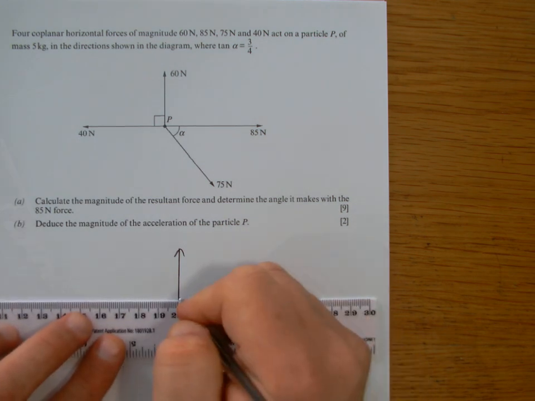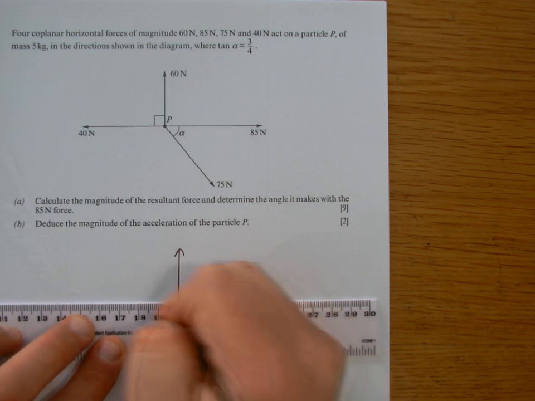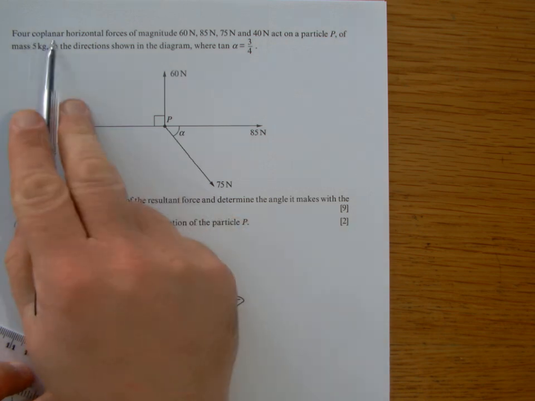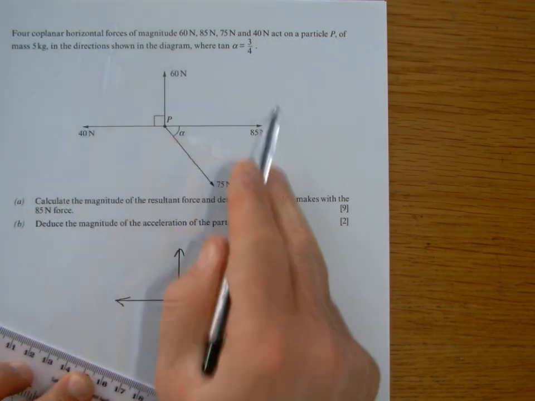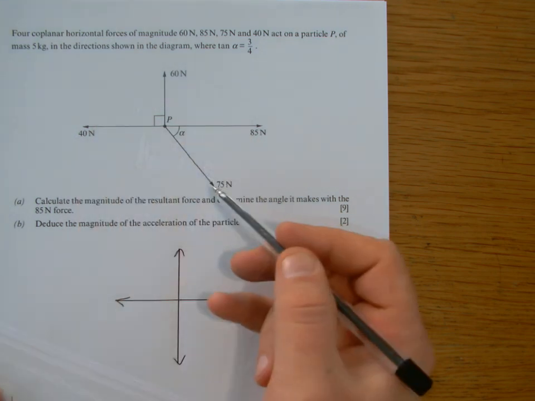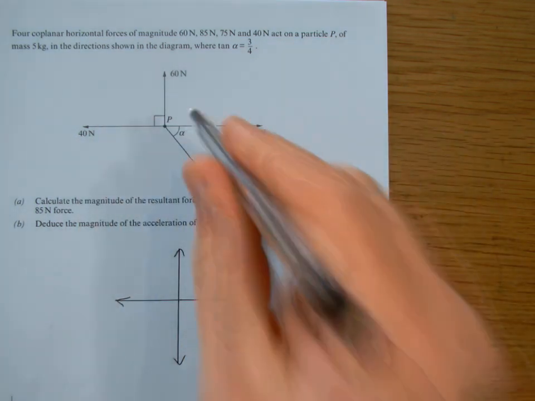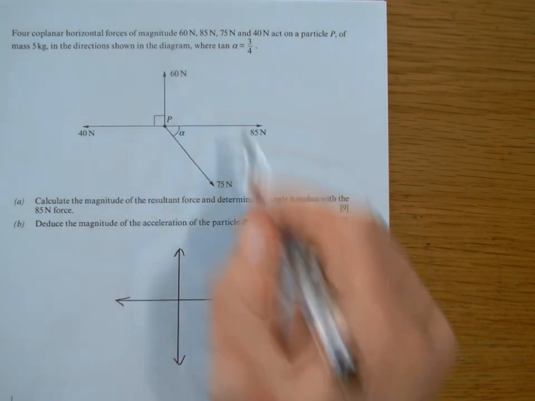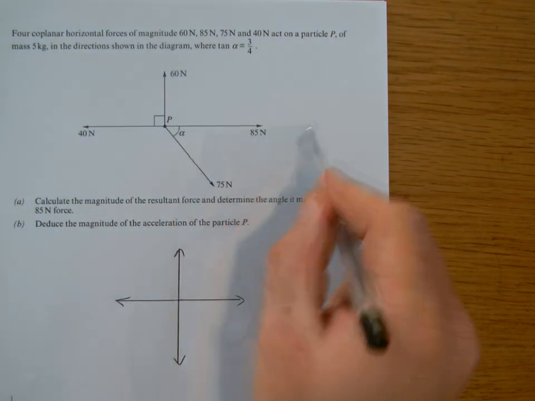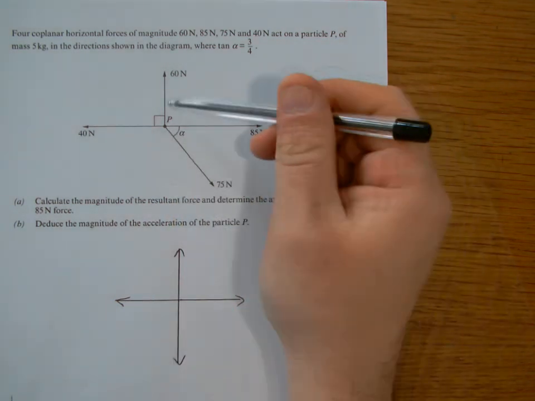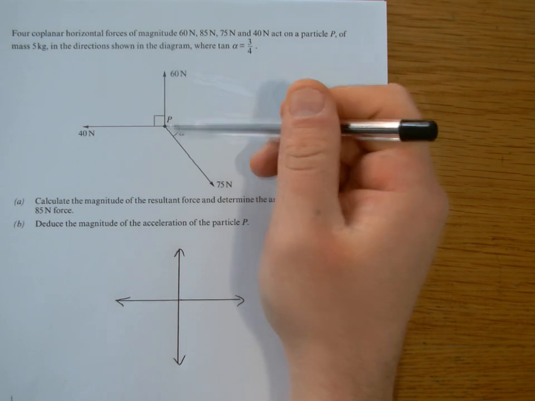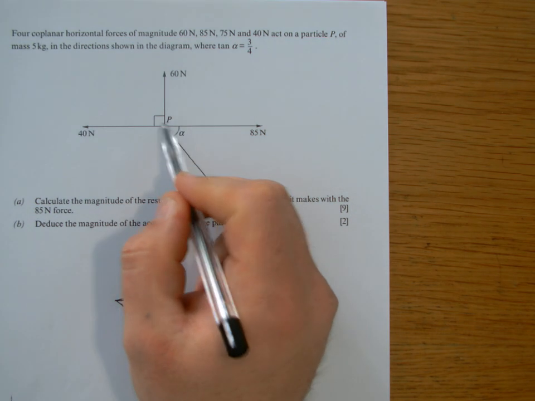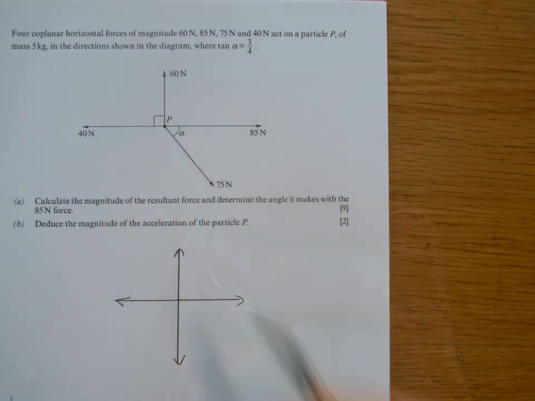And we must remember, this is so important, that all of this is happening on a horizontal plane, yeah? Because they say there, the four coplanar horizontal forces. So every one of these forces is horizontal. As if we are looking down on it, we are in the sky, looking down, and all of this is happening on the ground. So you've got 60 newtons pulling in that direction, 75 newtons in this direction, 85 in that, and so on. So it's important to realise that doesn't mean up, so that's not up and this isn't down. It's all happening on the ground, like a tug of war in four directions, and we're all pulling in those different paths.